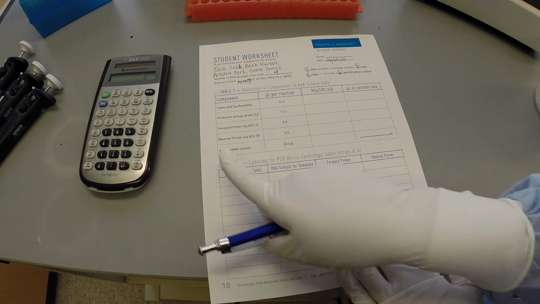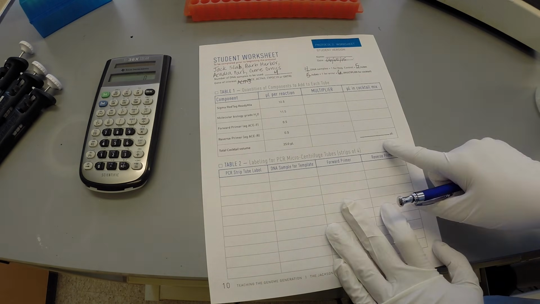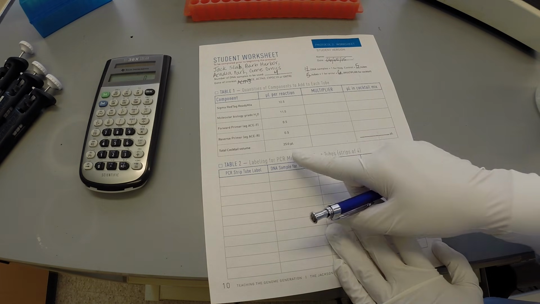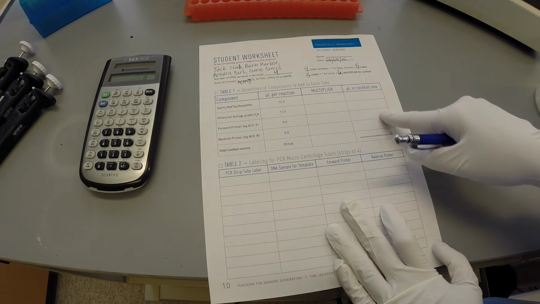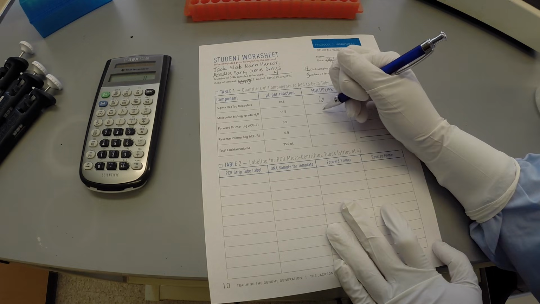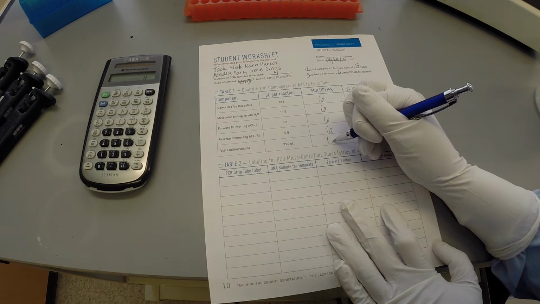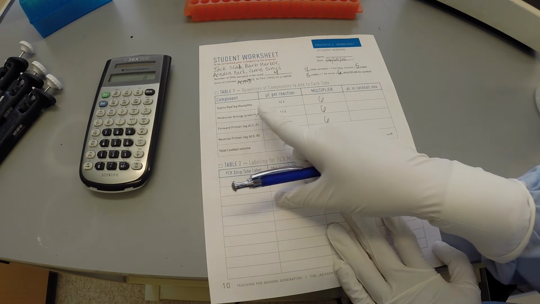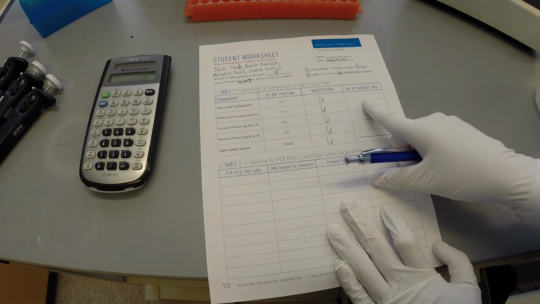Each row of Table 1 represents a common reagent used in all the samples undergoing a PCR reaction. The multiplier is filled out in all rows of the multiplier column of Table 1. Moving across each row, the volume indicated per reaction is multiplied by the multiplier.